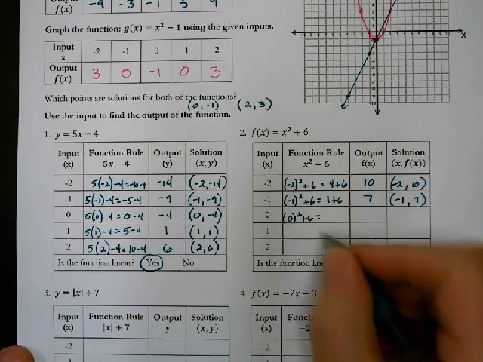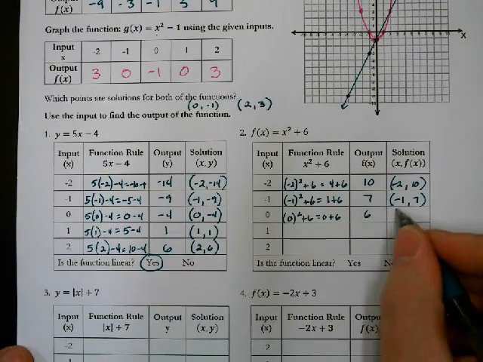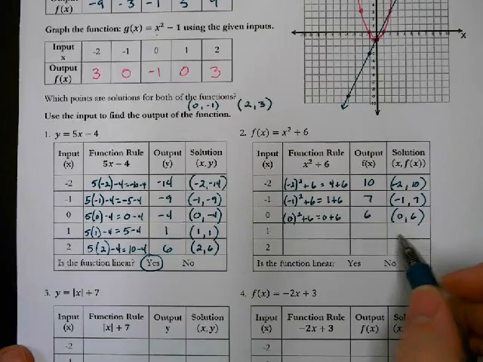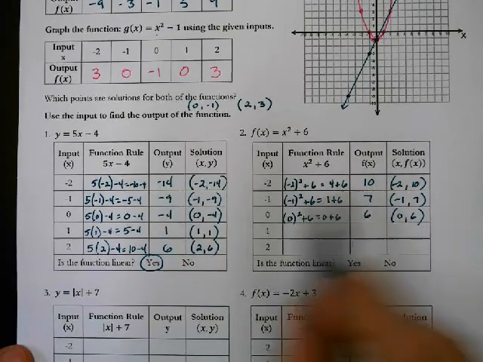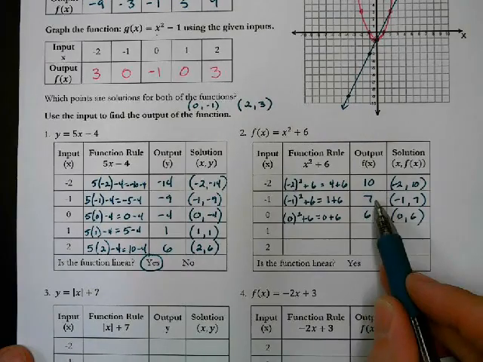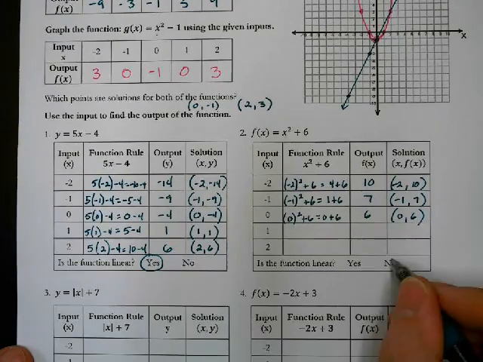So 0 plus 6 is 6. We get 0, 6. Notice I can now tell that this is not linear because I'm always increasing by 1 over here, but here I decreased by 3, then I decreased by 1. That's not a constant rate of change. So this is definitely not going to be a linear function.